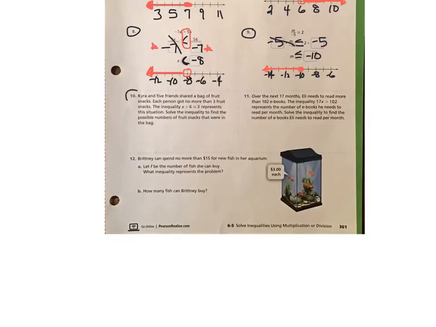Now I want you to try questions 10 and 11. In both of these questions, you are given the inequality and asked to solve it. And then I want you to not only solve it, but to tell in a statement about that solution. Okay? Pause the video while you try those and come back and check your answers.